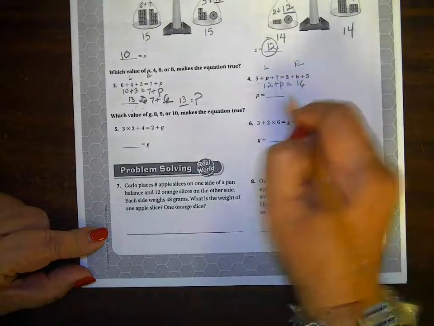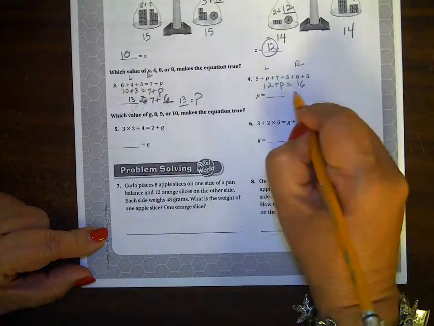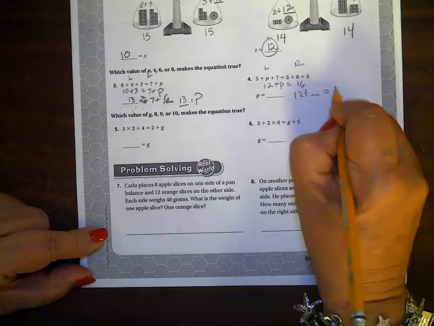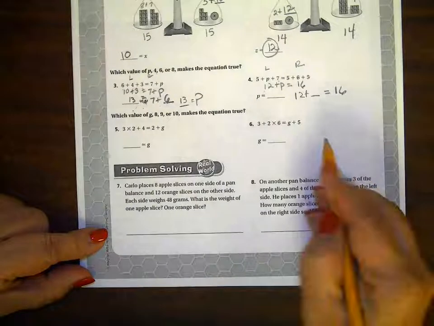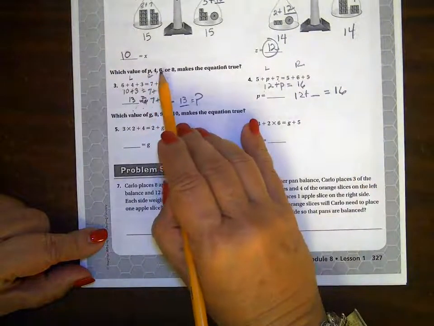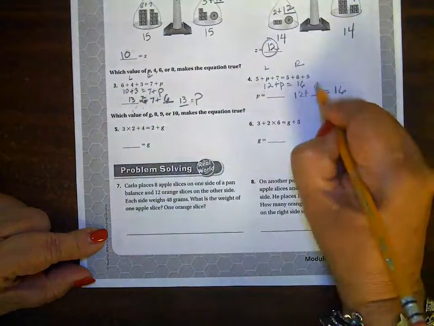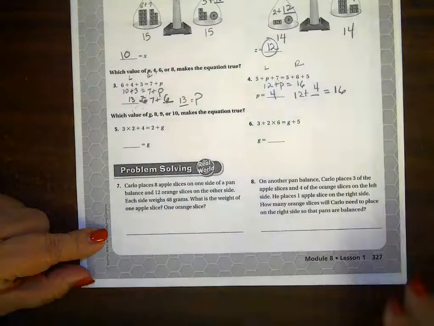So what can go in here? I'm going to just write out my equation. 12 plus what will get me 16? Is it 4, 6, or 8? And you're right, it would be 4. So p equals 4.